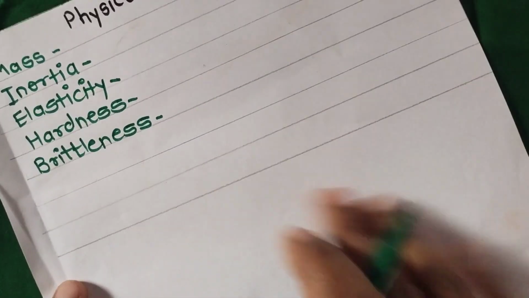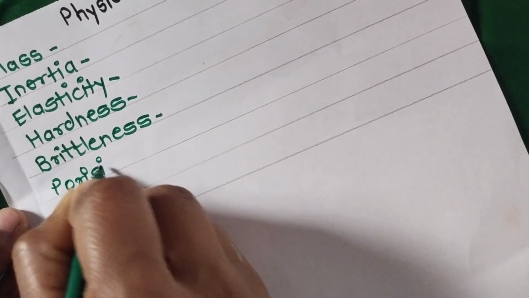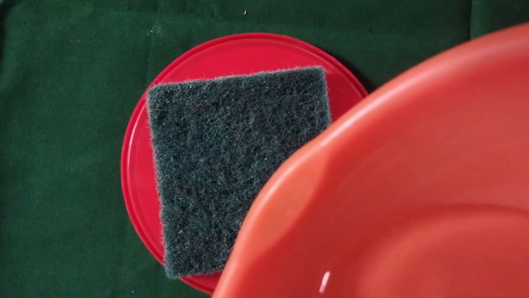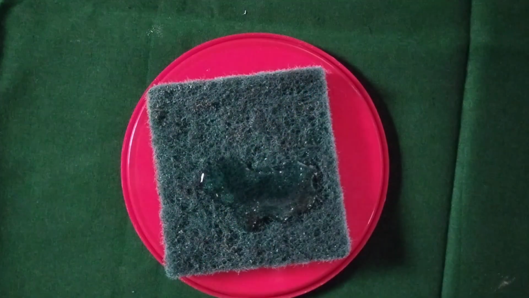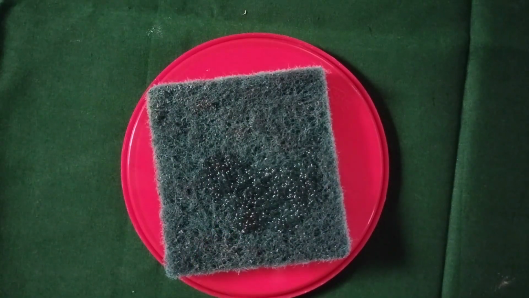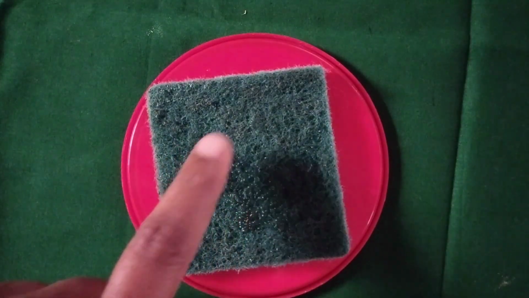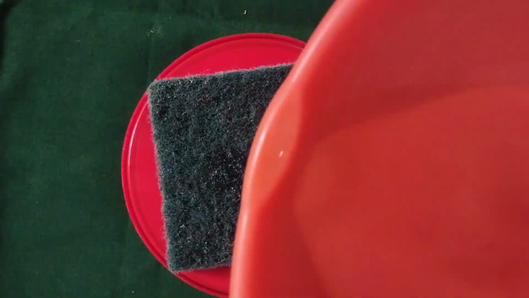Next property is porosity. Porosity means having tiny invisible holes that can soak up liquids. I will drop some water on this dry sponge. Look, the water disappears. The sponge drank the water because it is porous. It has tiny pores that hold the liquid.